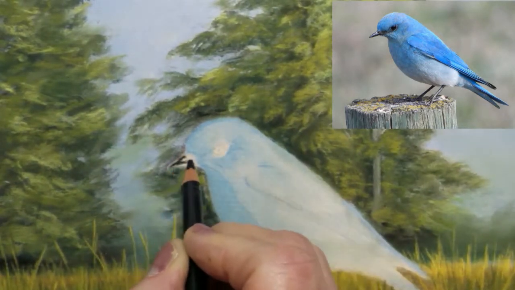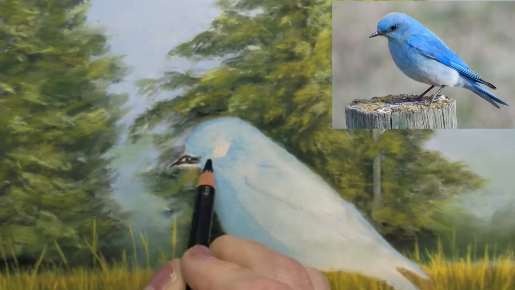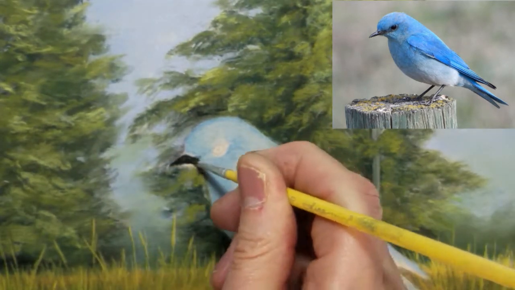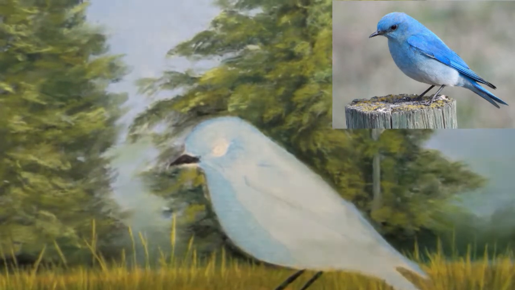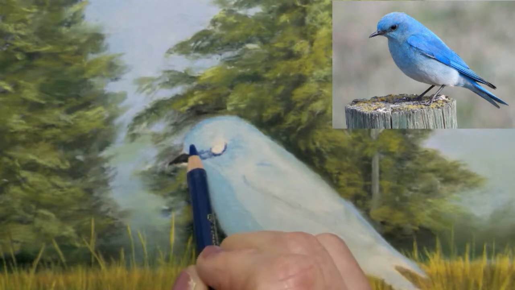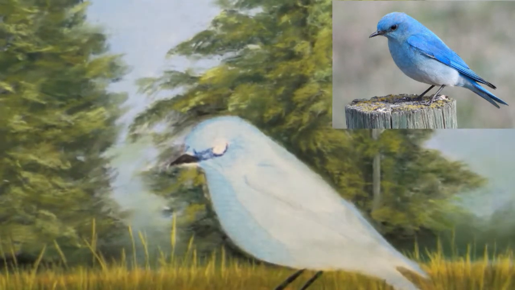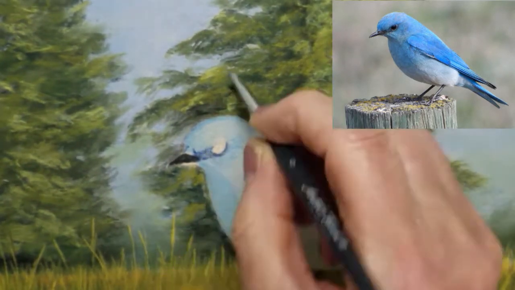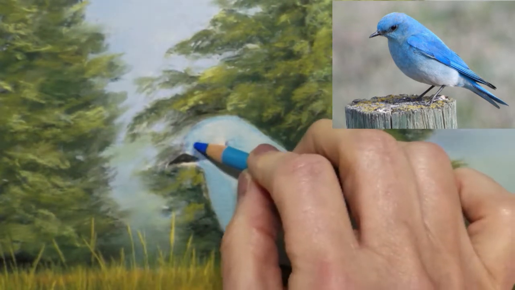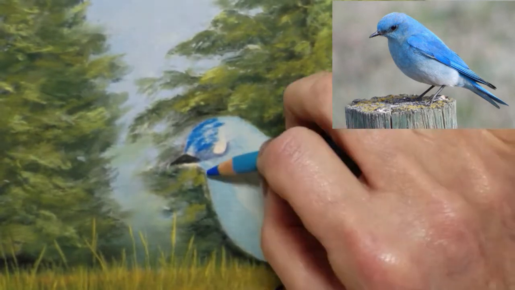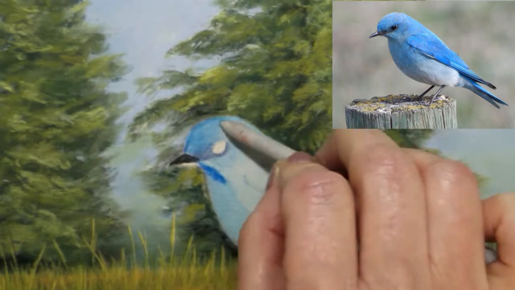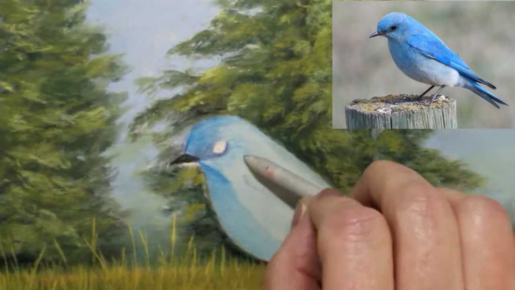I'm going to draw in the beak with my black pastel, and I am switching to my alcohol to blend the color and solidify the black into the paper. I will use my dark blue to begin developing the darkest values in the bird's body. I'm going to begin contouring and shaping the bird's feathers with this ultramarine blue.